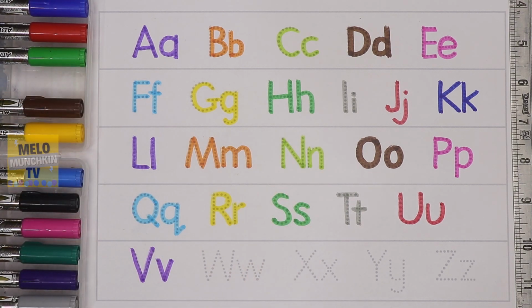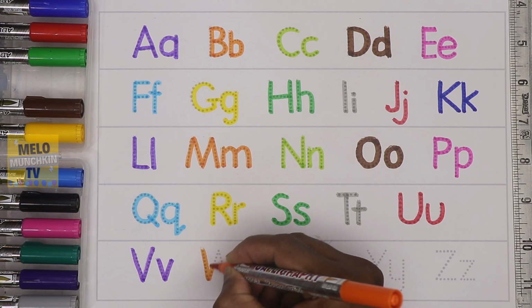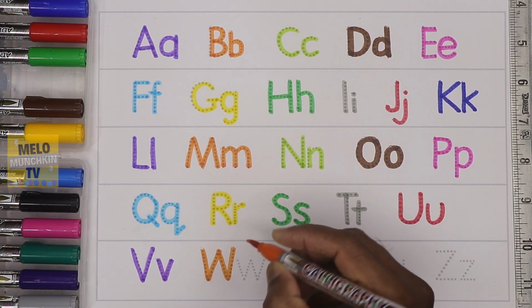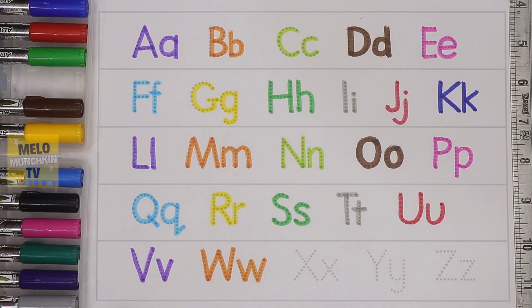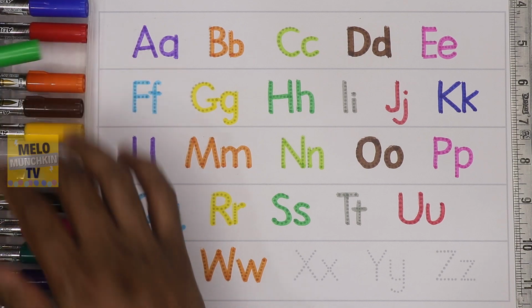Orange color. W, capital letter W, small letter W, W for watermelon, W for watermelon.